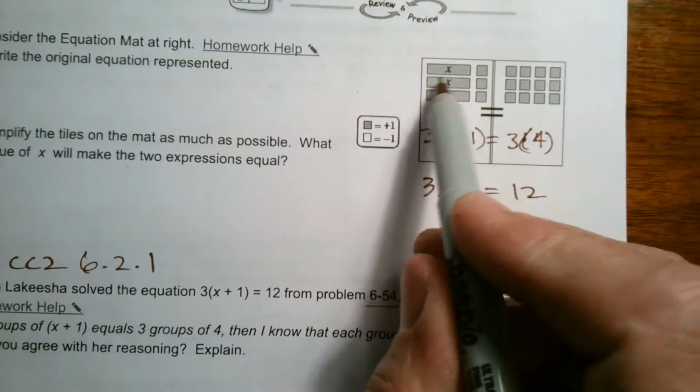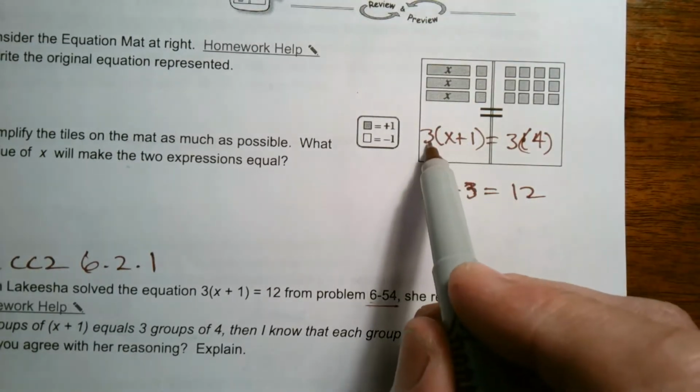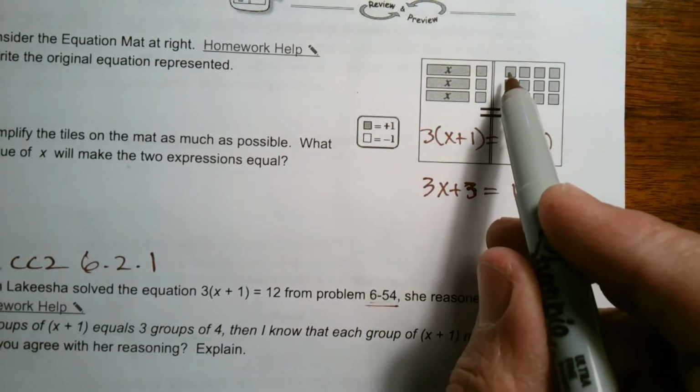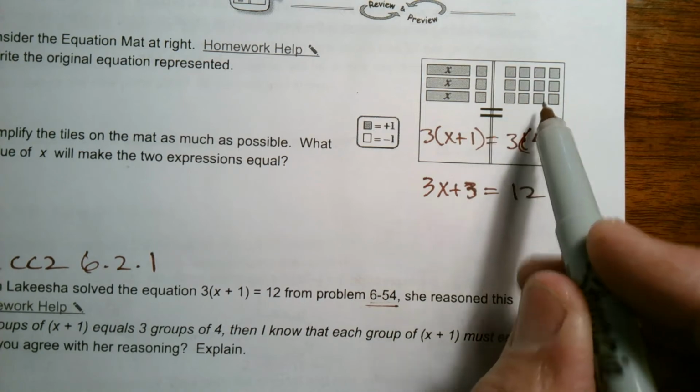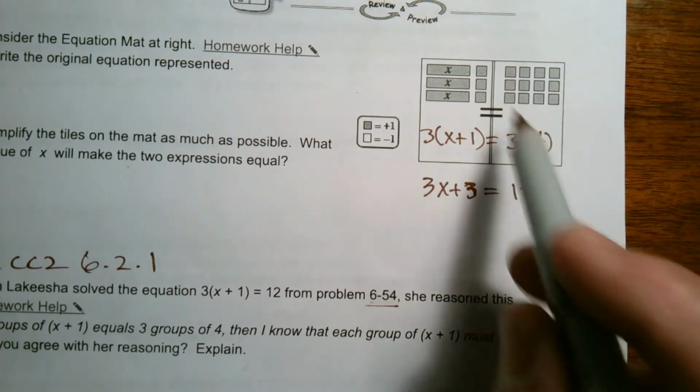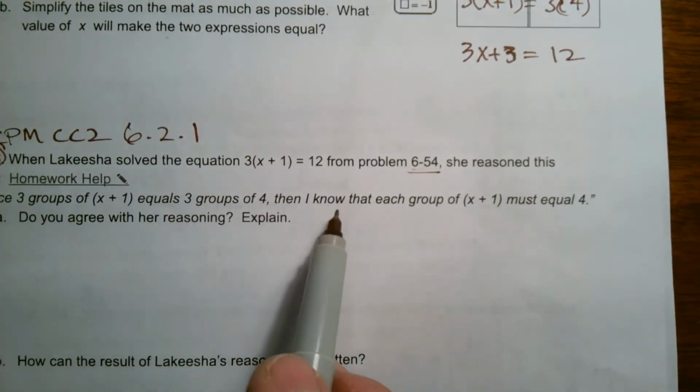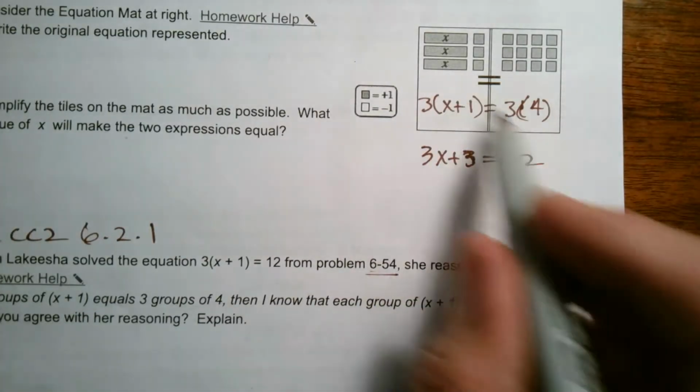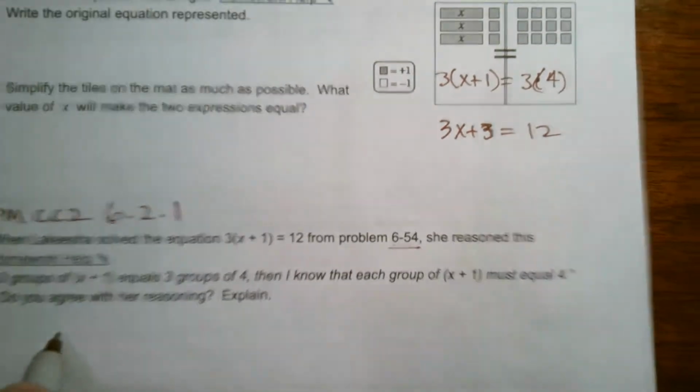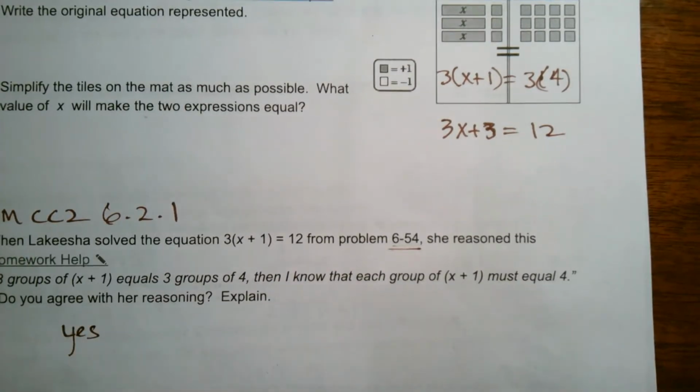So there's x plus 1, x plus 1, x plus 1. So 3 groups of x plus 1 is 3 groups of 4. There are different ways to represent this equation. So do we agree with her reasoning? I would say yes. As I look at this, I agree.